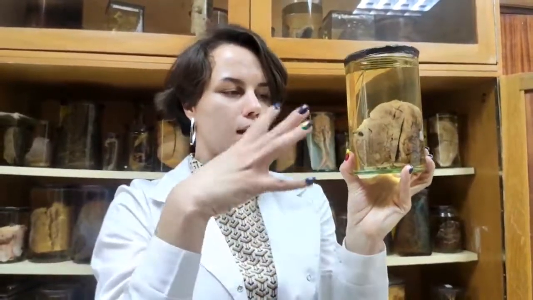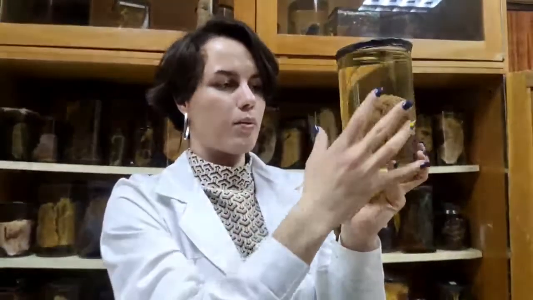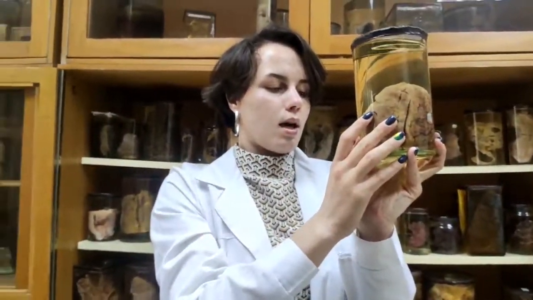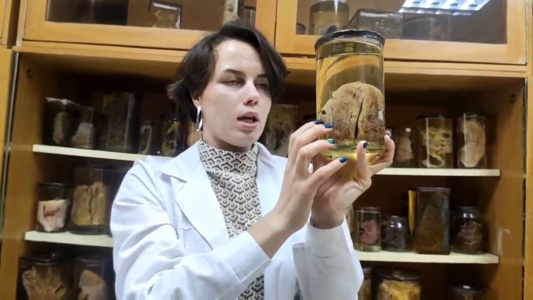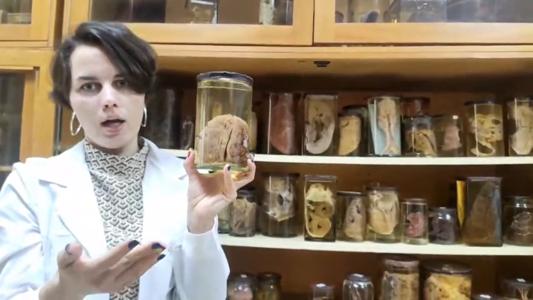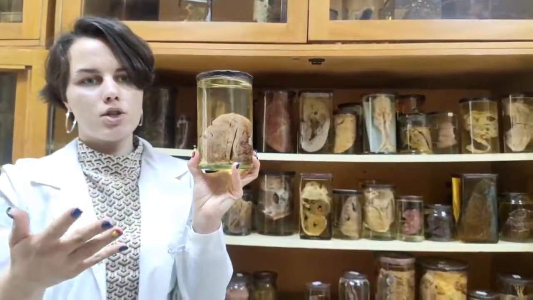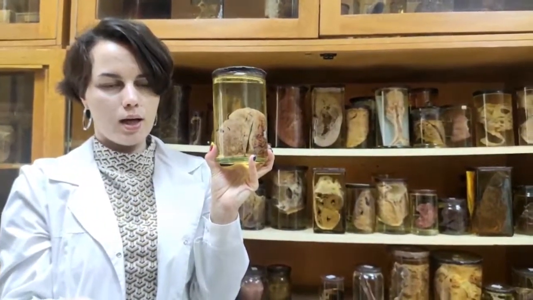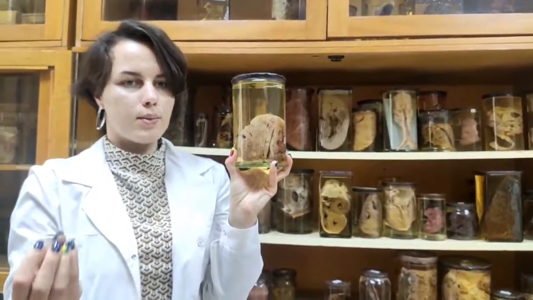And here we can see involvement of the surface of the brain. If we saw here also involvement of the brain substance, we would call it meningoencephalitis, for example, or just encephalitis. Sometimes the situation is even more severe when the patient has generalized infection of the whole body, and we can call it meningococcemia.